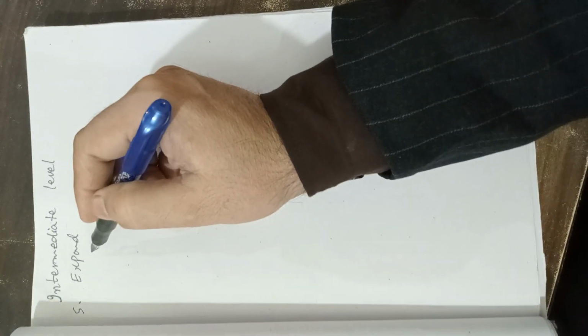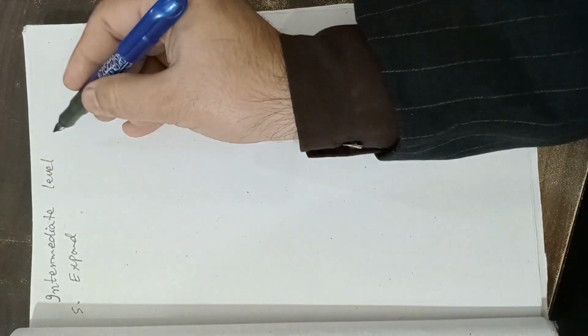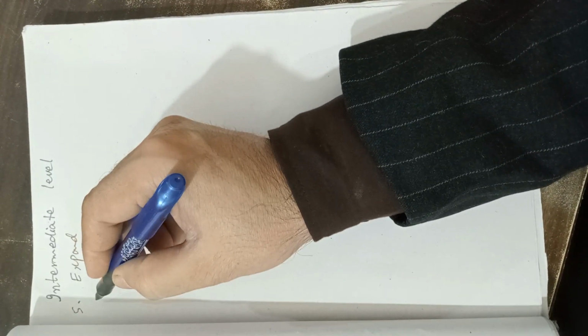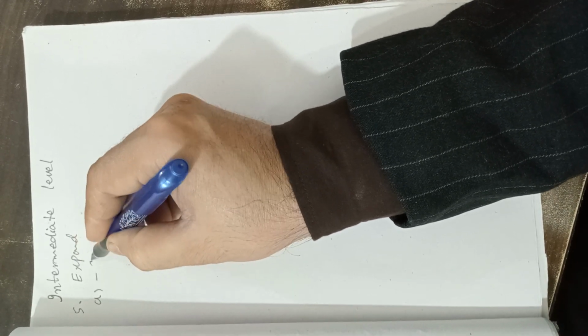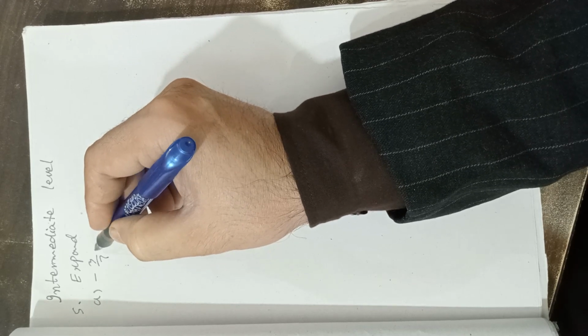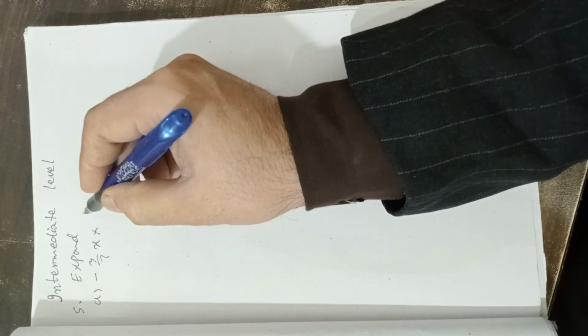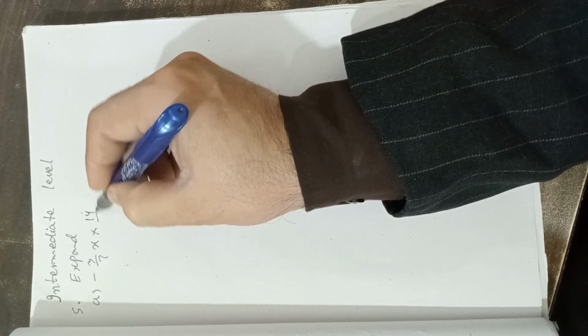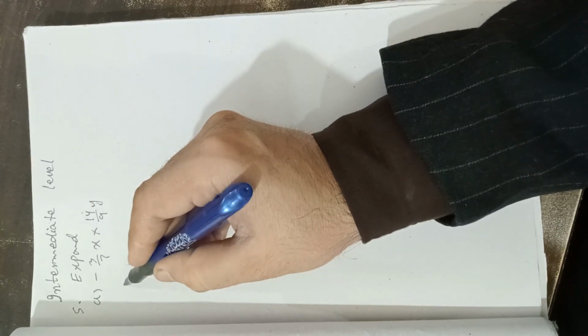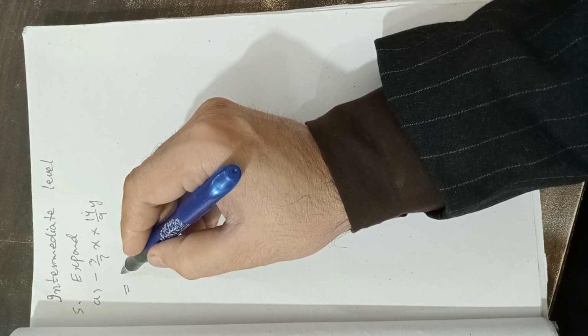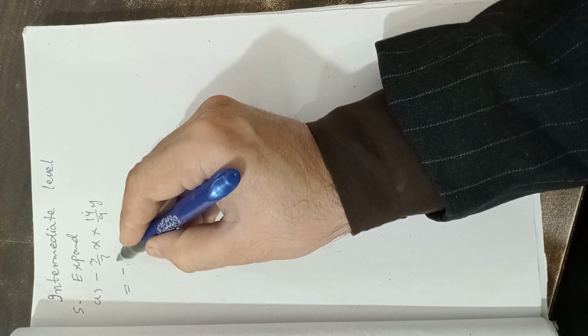Now question number 5 is to expand, that is of intermediate level. Its A part is minus 3 over 7 x multiplied by 14 over 9y. This was our question, and write it again.